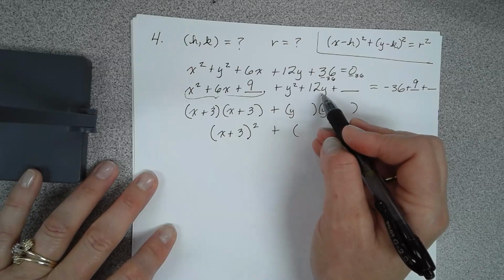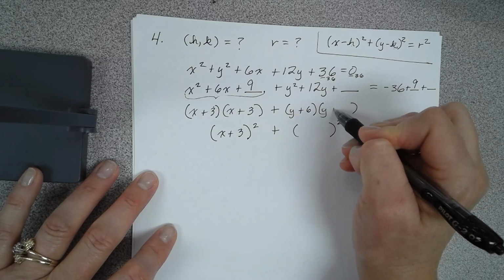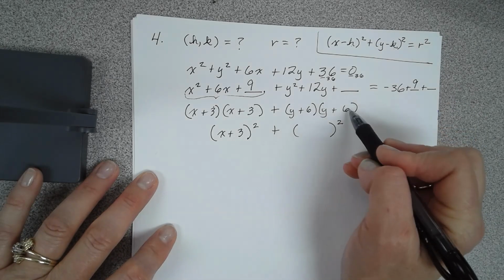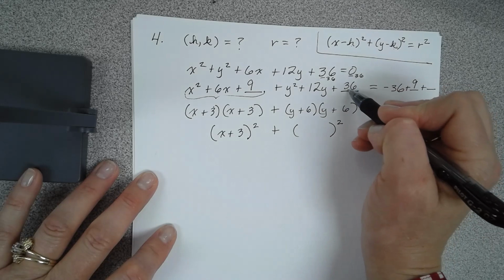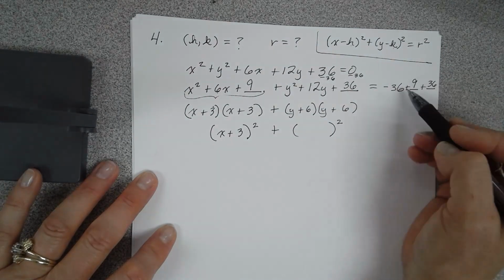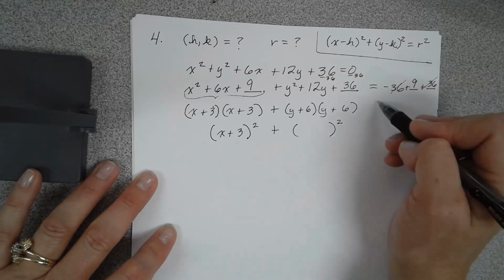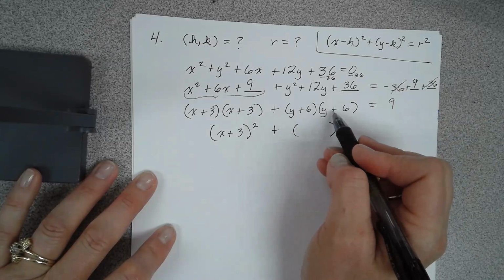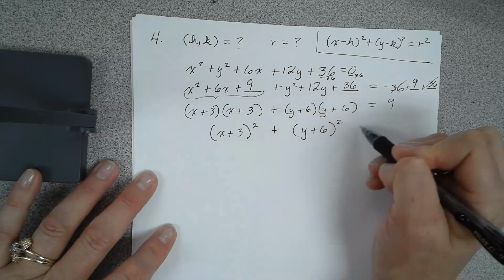So what's half of 12? 6. So it's going to be plus 6 and plus 6. Multiplying 6 times 6 gives me 36. Whatever we add on this side of the equation, we have to add on the other side. So negative 36 and 36 give me 0, and I just have 9 left over here. (y plus 6) times (y plus 6) I can write as (y plus 6) squared.